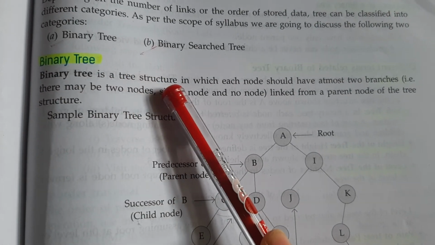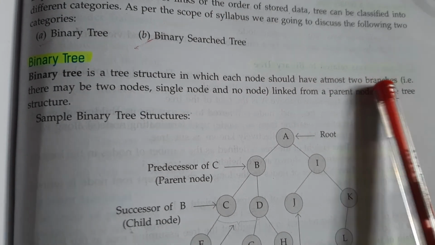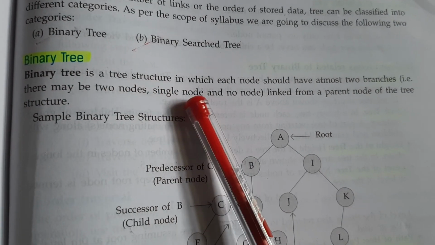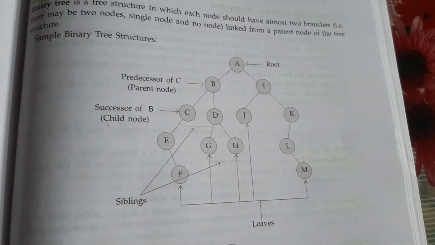A binary tree is a data structure in which nodes have at most two branches. There may be two nodes, a single node, or no nodes. Now let us see this binary tree.